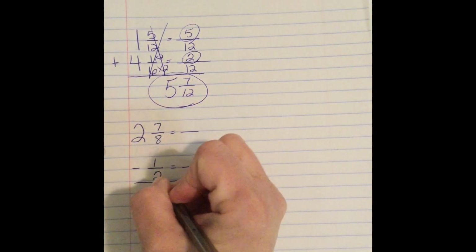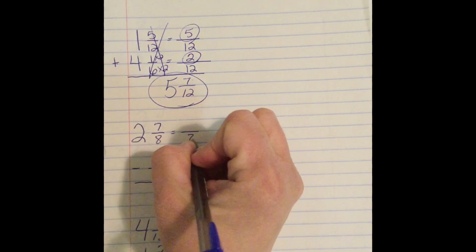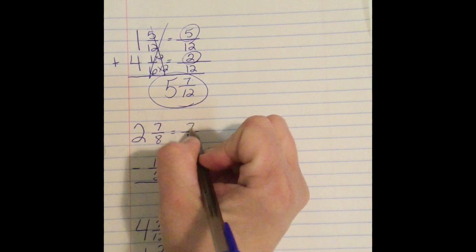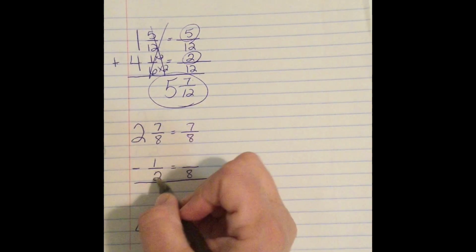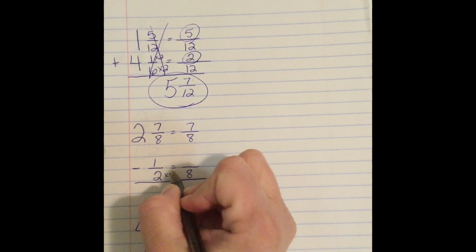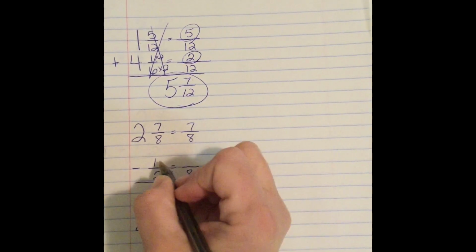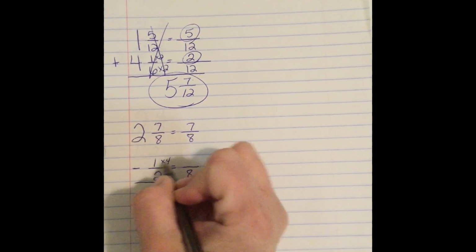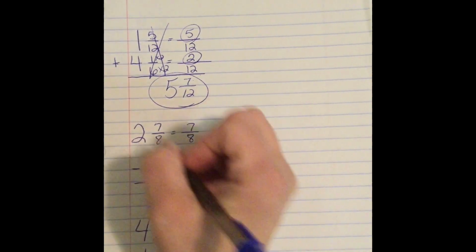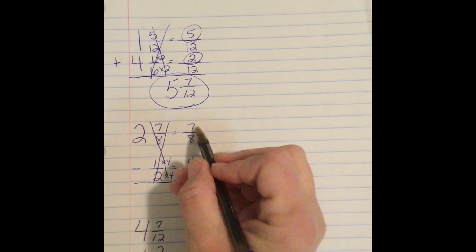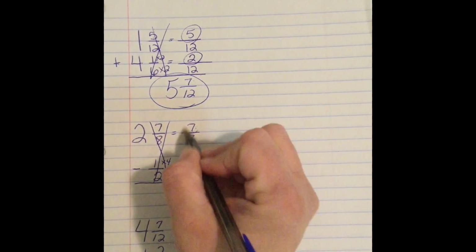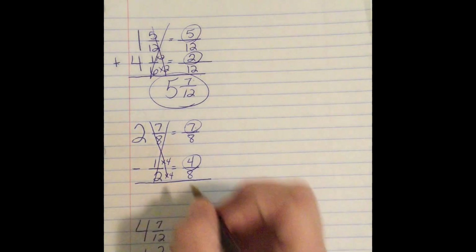Okay, 2 will go into 8. So that means 8 is going to be my least common multiple. 8 equals 8. So that means 7 is going to equal 7. 2 will go into 8 4 times. 2 times 4 is 8. So I'm going to multiply times 4. 1 times 4 is 4. So I have 2 fractions. Subtract 7 minus 4. So we're subtracting only the numerators. If I have 7 and I take 4 away, I have 3 left.